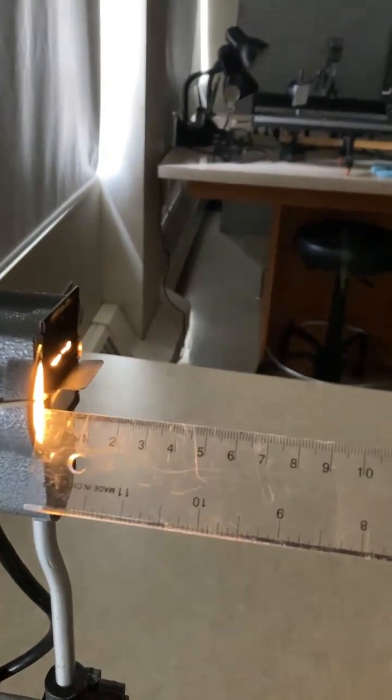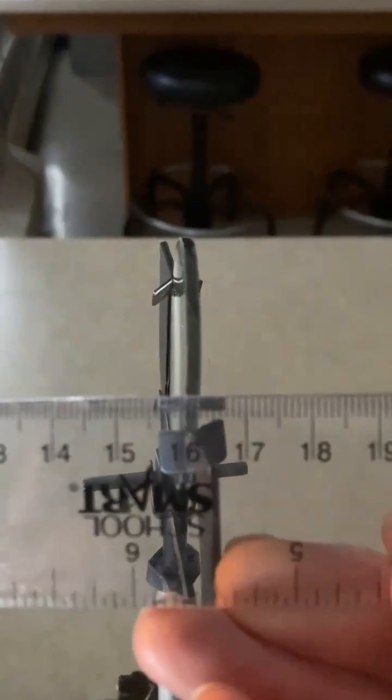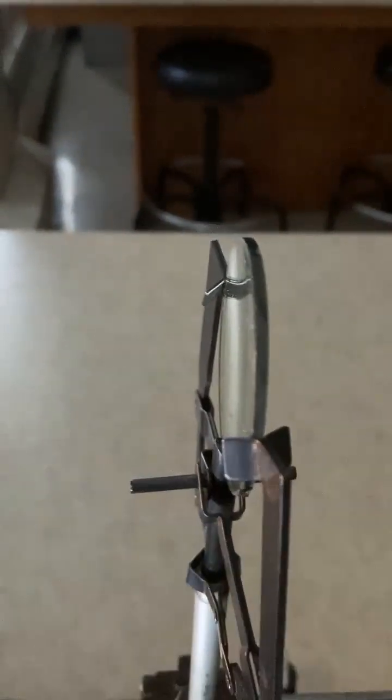And we're going to measure this distance because this distance represents the radius of curvature of our mirror. So we'll go from the light source to the mirror, and I'm getting about 16 centimeters.